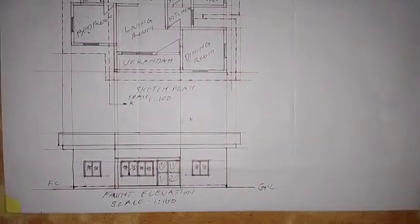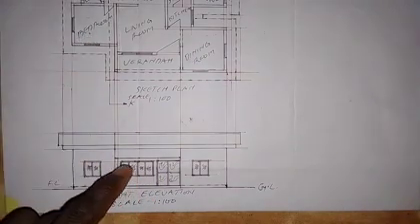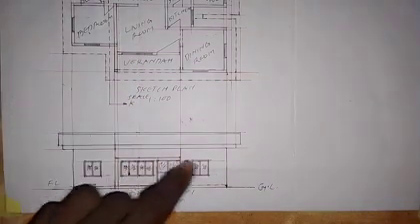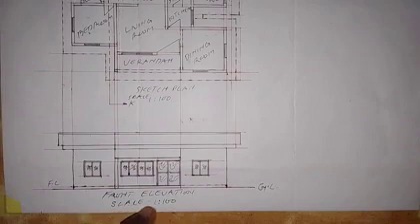Alright, so here we have the front elevation in place, and the windows are there. So this window, this window here and this window, we have them here, and I've written front elevation scale 1:100 here, and also I indicated the ground level and the floor level. So it's as simple as I've done it here.